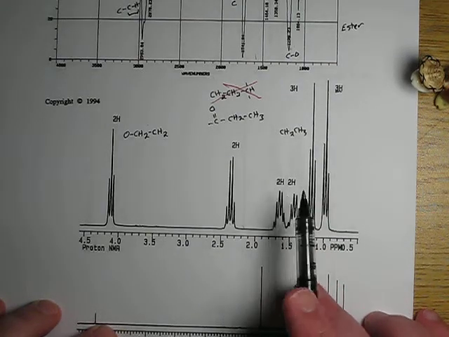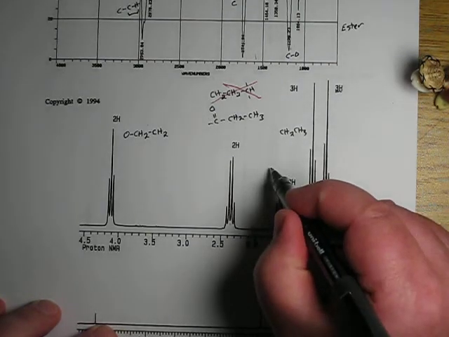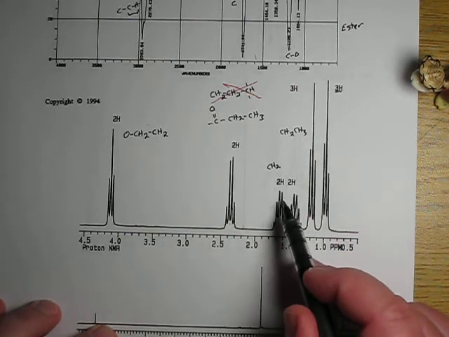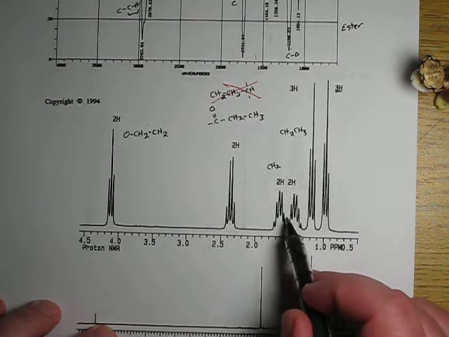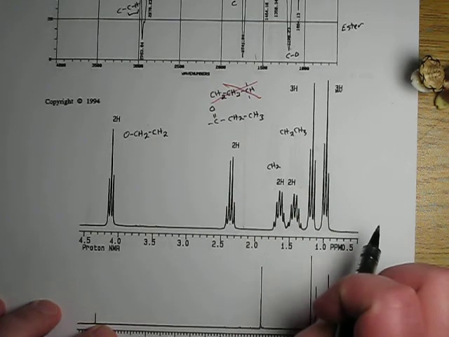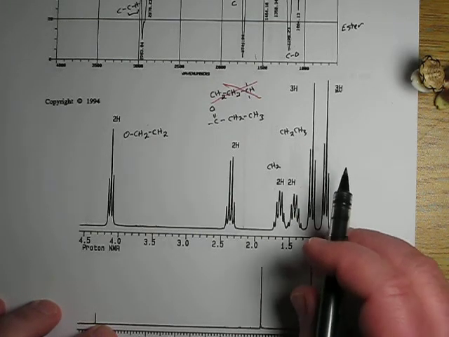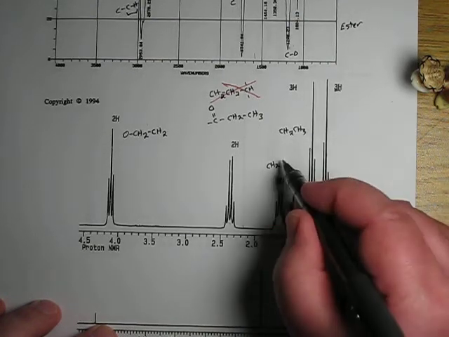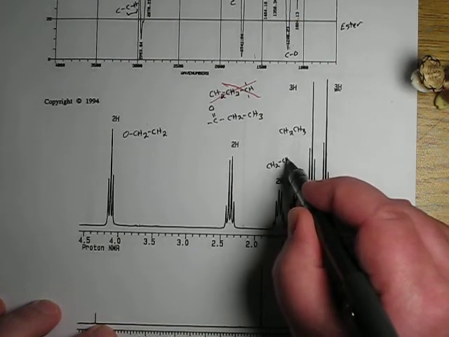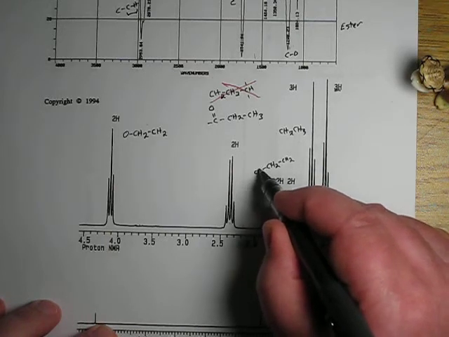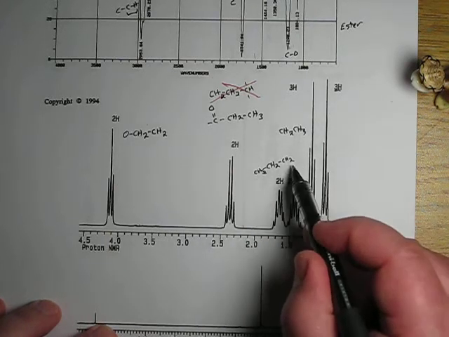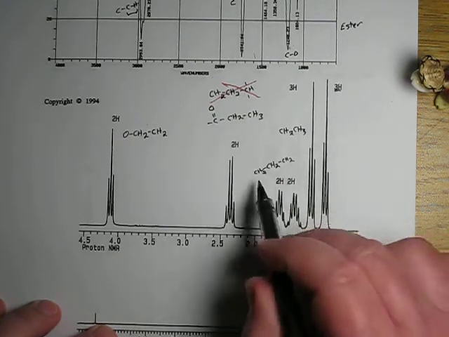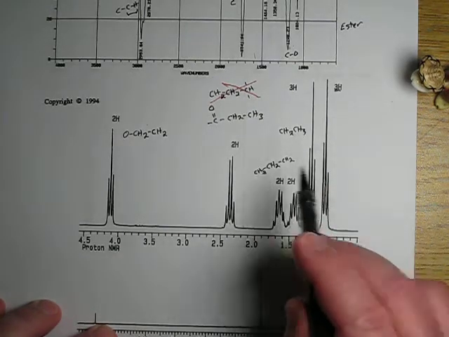Well, let's see. Integrates to 2, CH2. 1, 2, 3, 4, 5. I'm counting 5 peaks there. Are you counting 5? So that would be 4 neighbors next door. How do you get 4 neighbors next door? 2 CH2s. It could have been a CH3 and a CH, but as we already said, we cannot have a CH in here, so this is the most likely way for this peak.